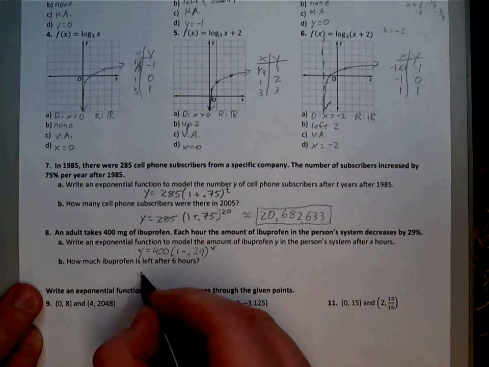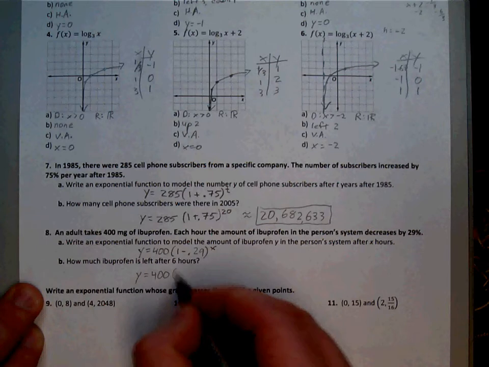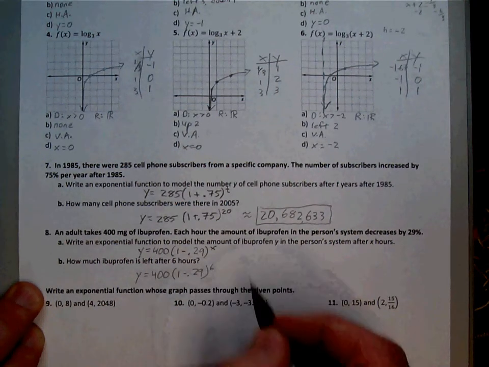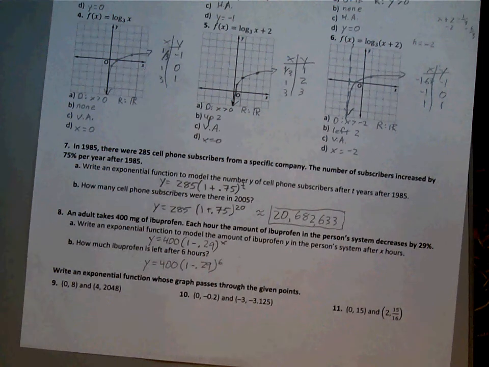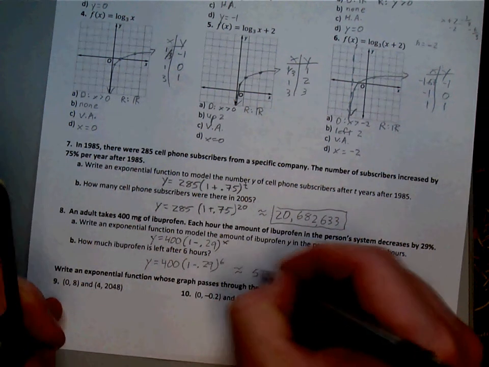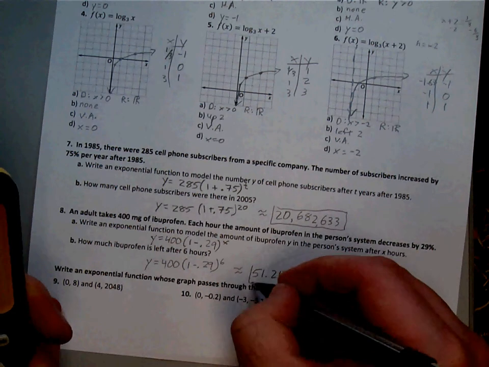Then for part B, they want us to plug in 6. And so we get about 51.24 milligrams.